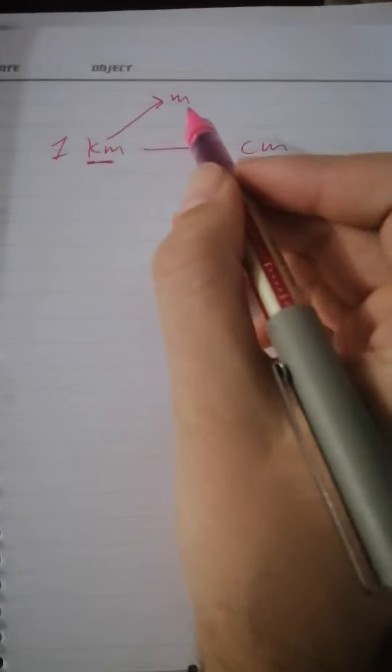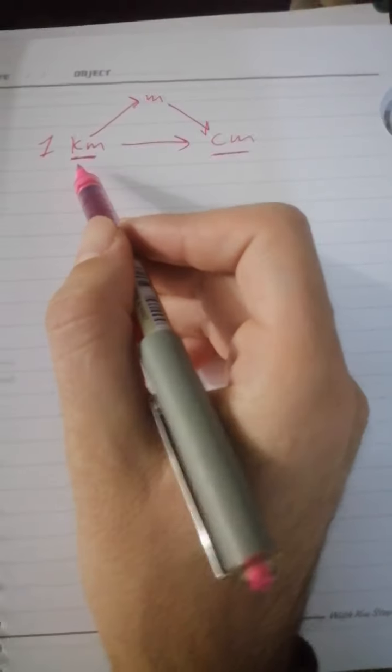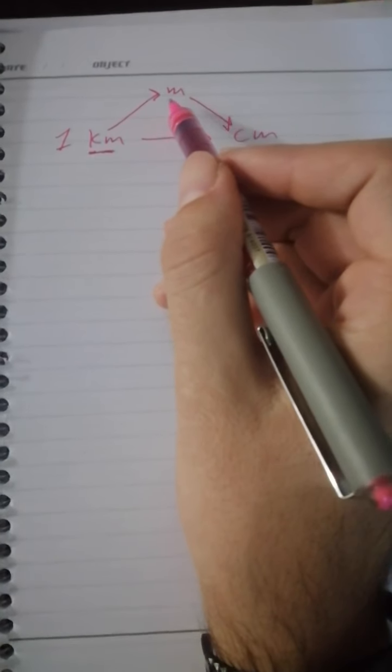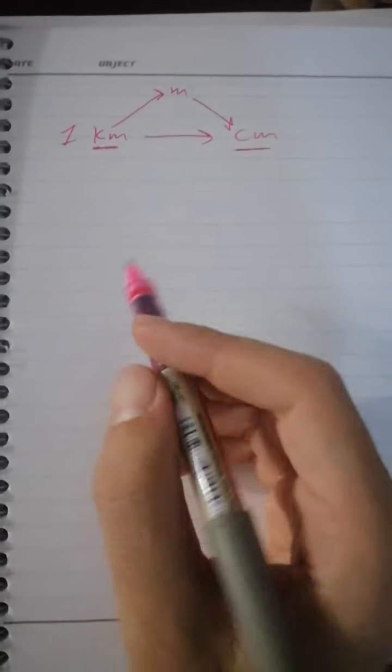So what we're gonna do here, we will do this in 2 steps. First, I'll change the kilometer into meters so that I have a single letter, and then I'll change the meter into centimeter. So I'll do it in 2 steps, okay? Because I have double letters in both sides. So I'll find the link between them, which is meters. First, I'll change it into meter, then I'll change the meter to centimeter. This way, I'll have a single letter in both of the steps.